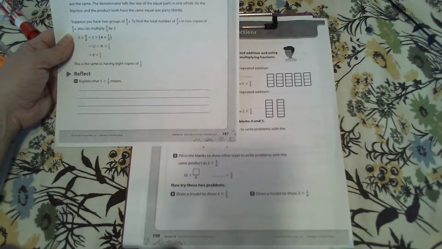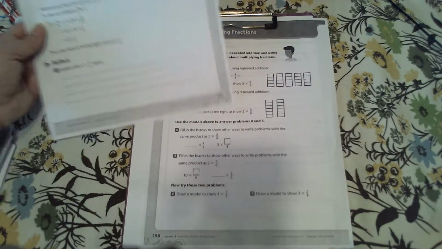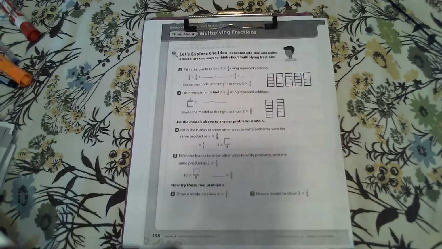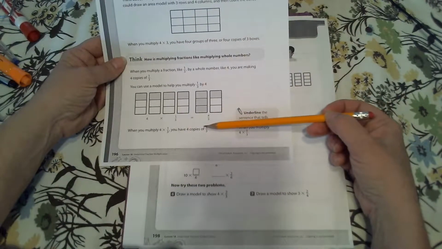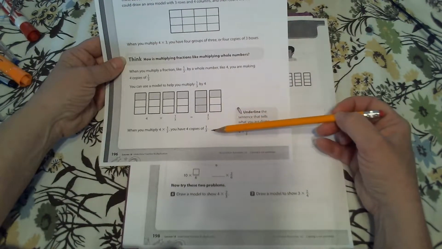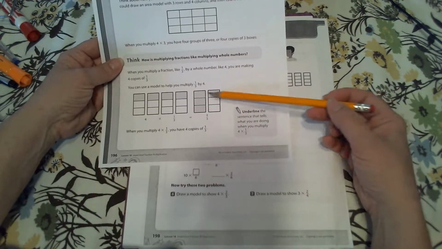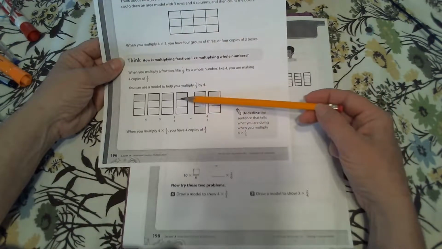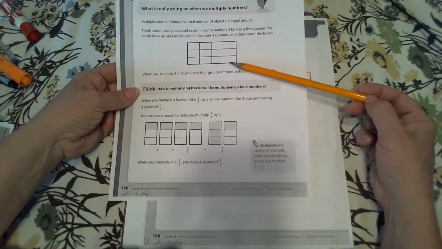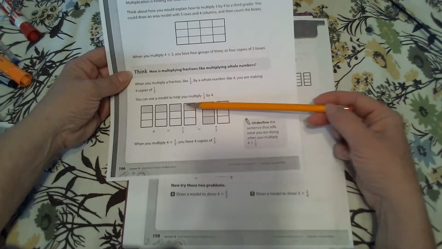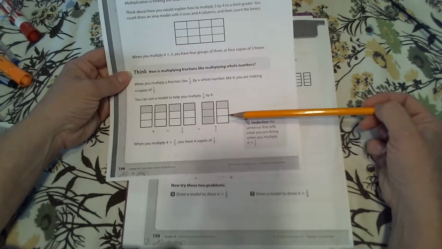When we looked at 8 times 1/3, we were having 8 copies of 1/3. When you multiply 4 times 1/3, you have 4 copies of 1/3. And look, we used a model, just like we could use models for regular multiplication of whole numbers, we can use models for multiplication of fractions.